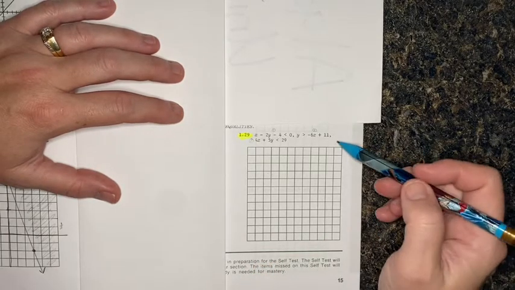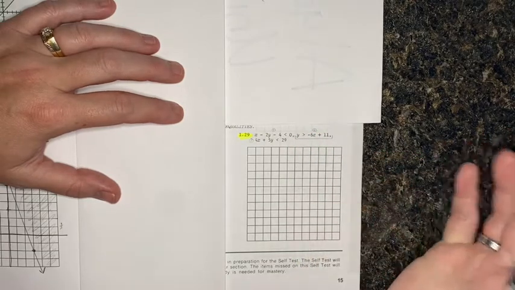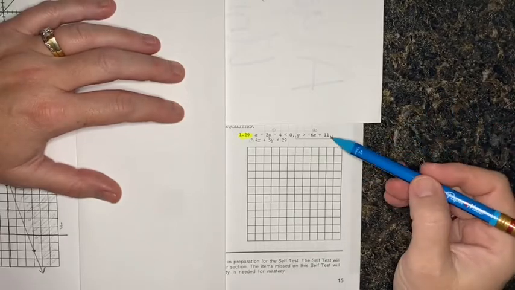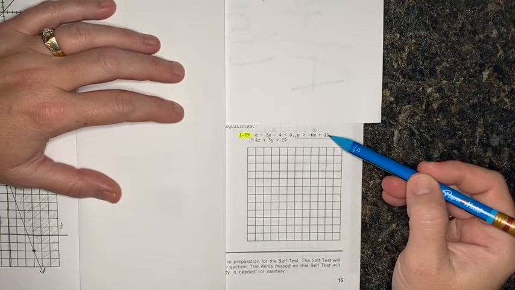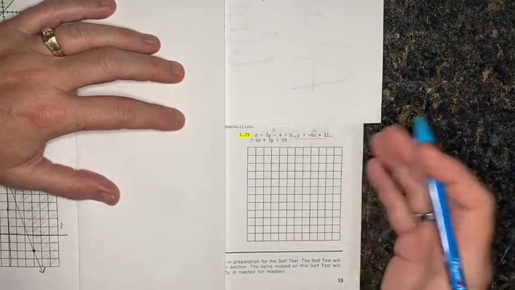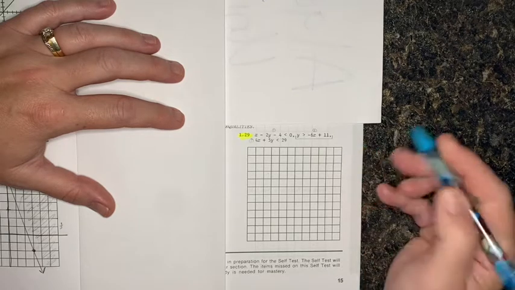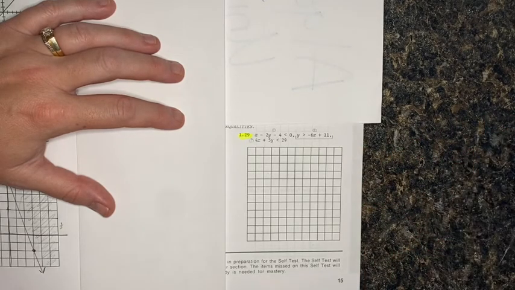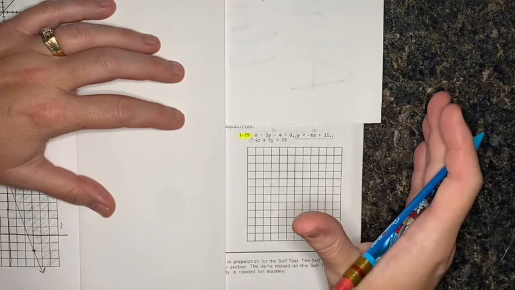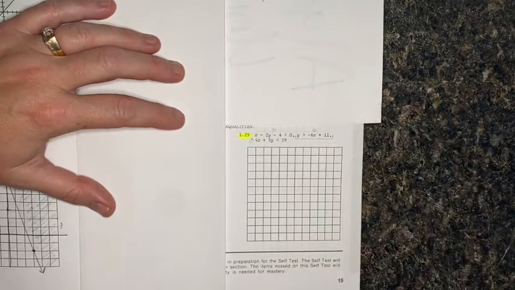Now, this one right here does not need to be changed in any way for it to be graphed. Unfortunately, 11 is a very big number, and this grid is not big enough to hold that. So no matter what I do, I'm going to have to make these blocks worth more than 1, okay? And I will probably have them be worth 2 points. But let's take a look at what we get here and what we have, and we'll see.